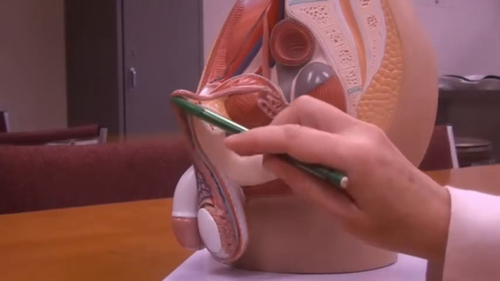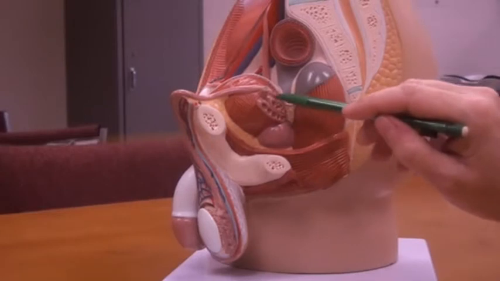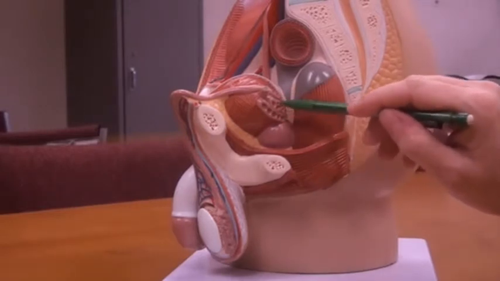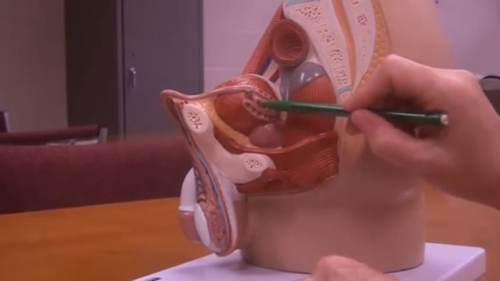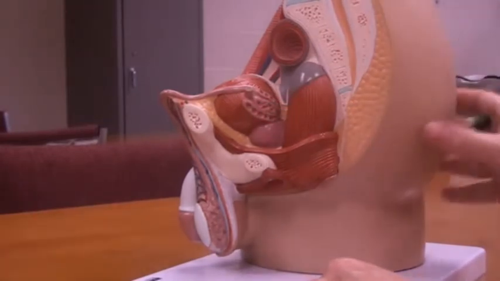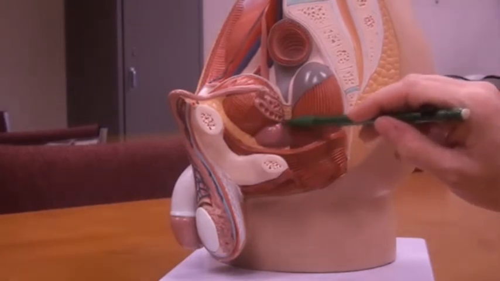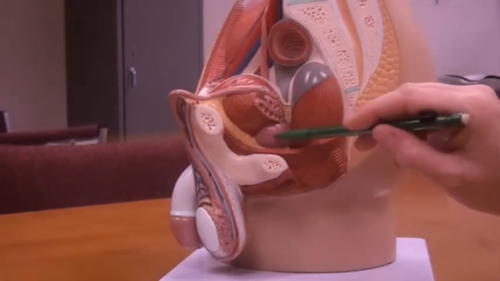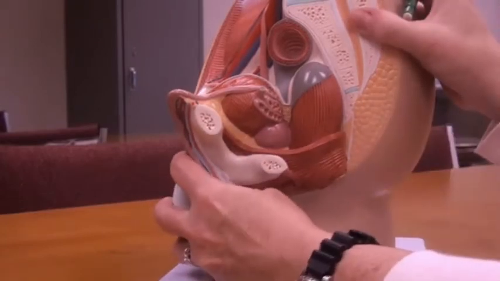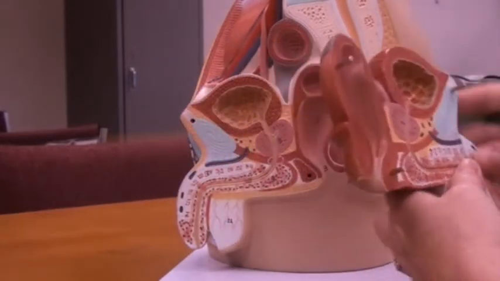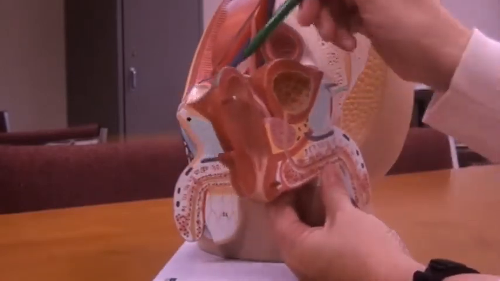If we follow the vas deferens, it's going to travel up, come around, and connect with the seminal vesicle, which is indicated by the structure right here. And this would be looking at the prostate from a lateral view. Now, if we take this off and look internally, this is what we're seeing here.